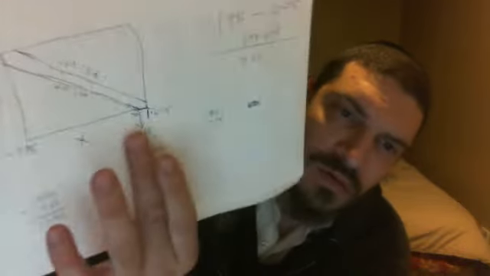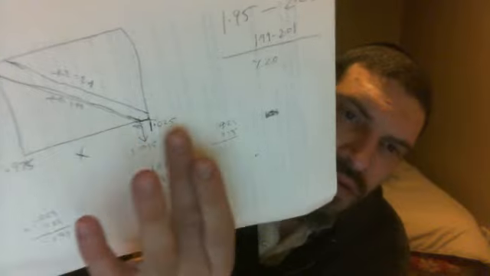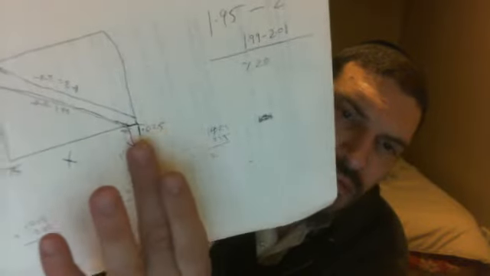It's 0.015 plus 0.025, which is 0.040. That is the measure of this line from here to here, all the way. That is 0.04.